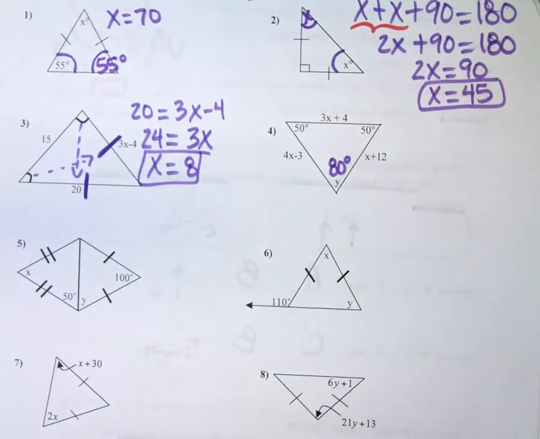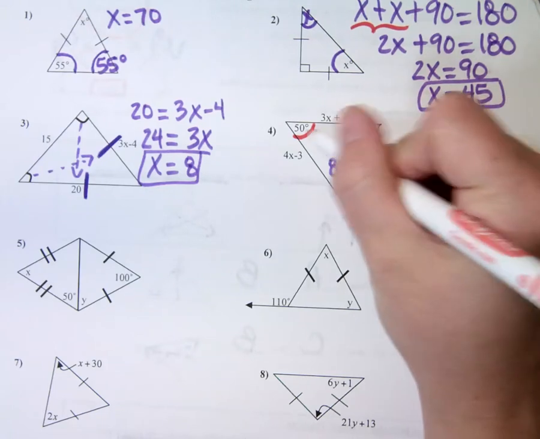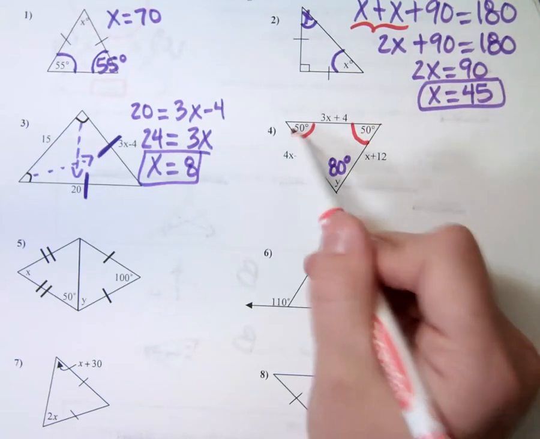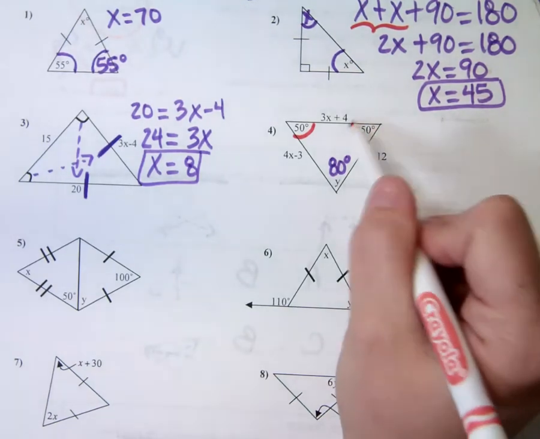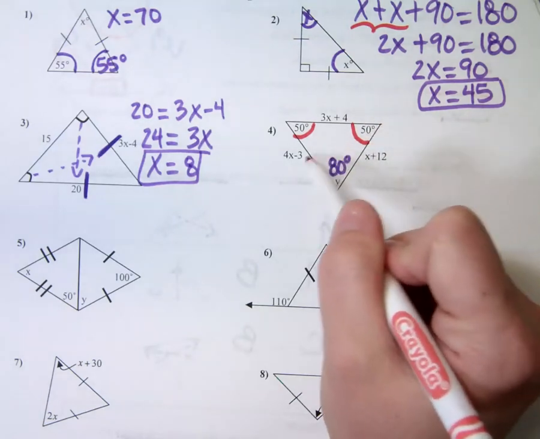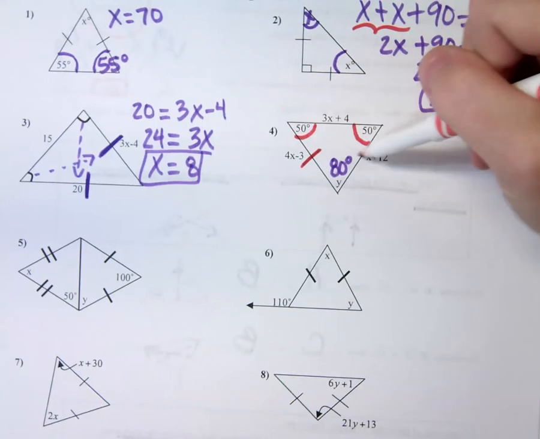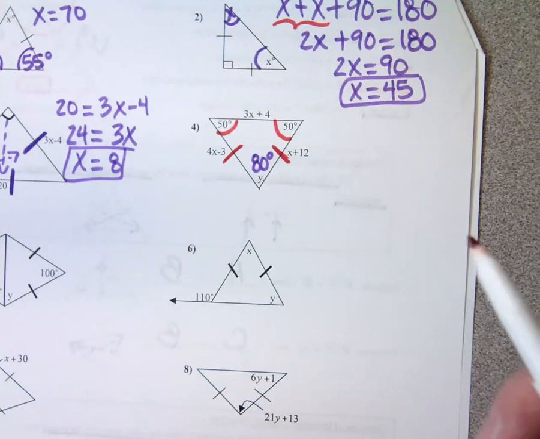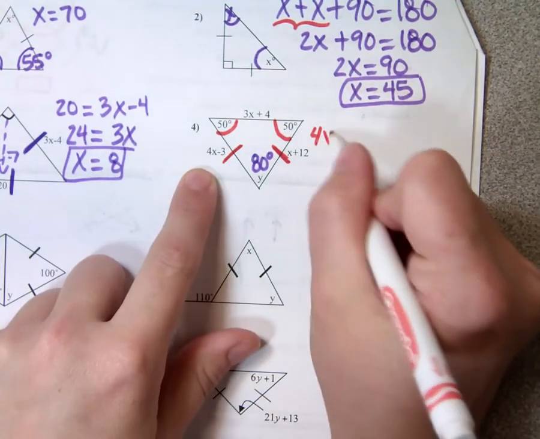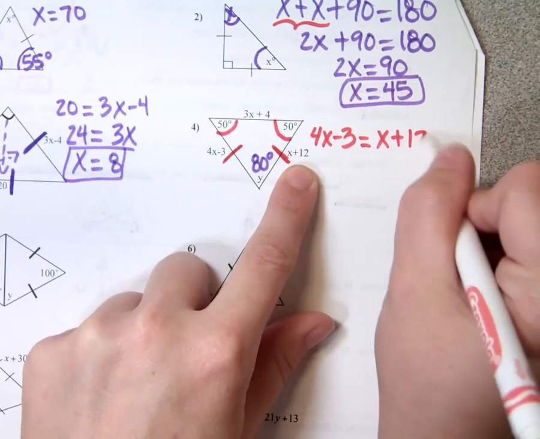Okay, sides. Notice how this angle is 50 degrees and this one's 50 degrees? That means that these two angles are congruent. So if these two angles are congruent, the two sides across from them are congruent. So which two sides would that be? The side across from this angle is 4x minus 3, and the side across from this angle is x plus 12. So what would your equation be? 4x minus 3 equals x plus 12.